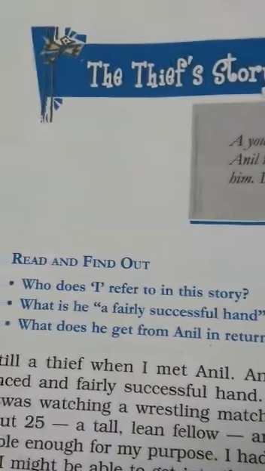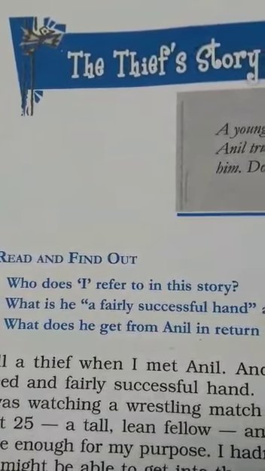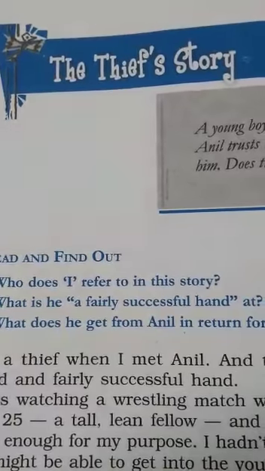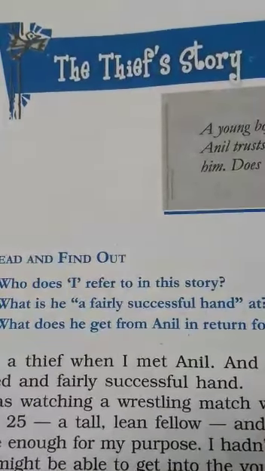Good morning. In this video, we are going to start with the second chapter of the supplementary reader, Footprints Without Feet. The chapter that we are going to start today is The Thief's Story.